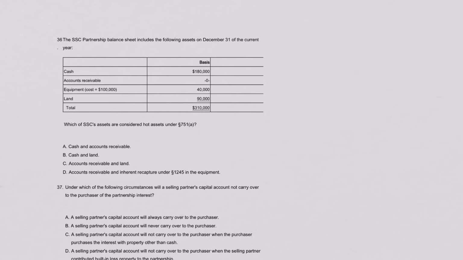Question 36. Okay. Question 36 looks like it's similar. Let's see what the fair market values really are. Fair market values turn out to be cash is 180, of course.